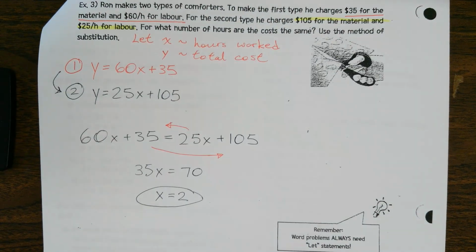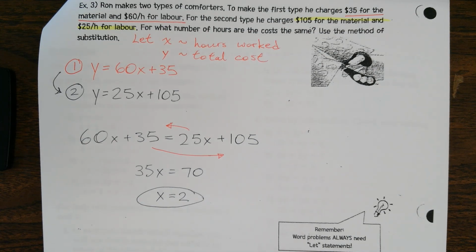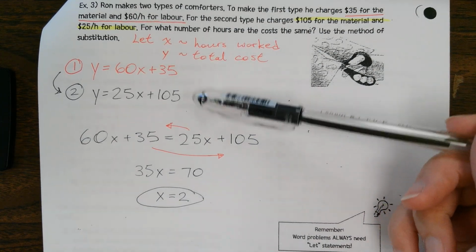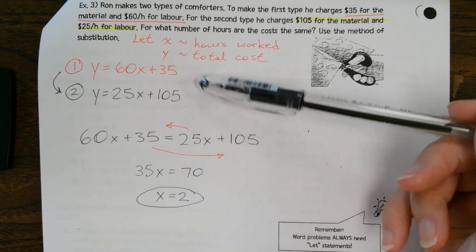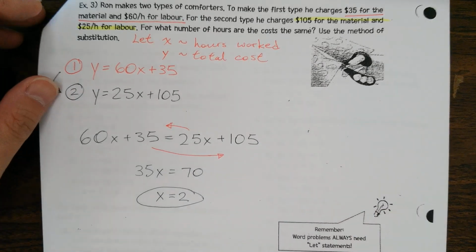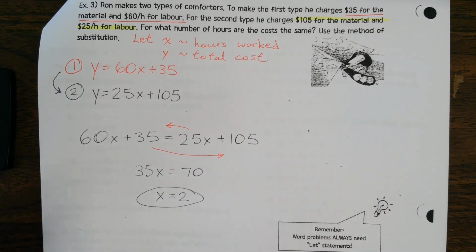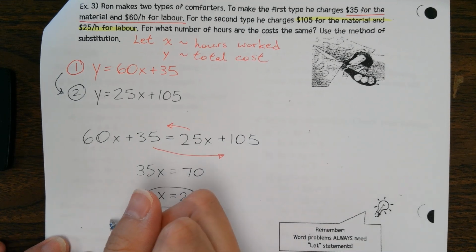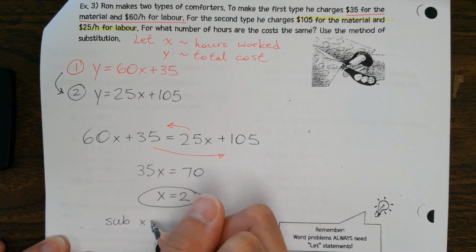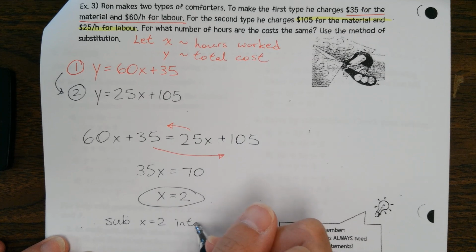So now with that 2, does it matter which equation I substituted in? No. You can sub it into either or. So let's sub it into equation 1, for example. So sub x equals 2 into equation 1.